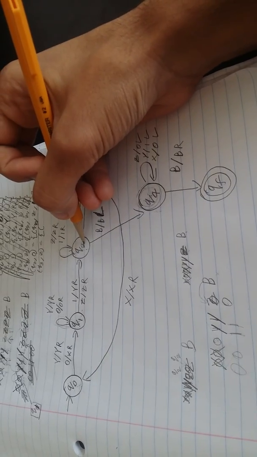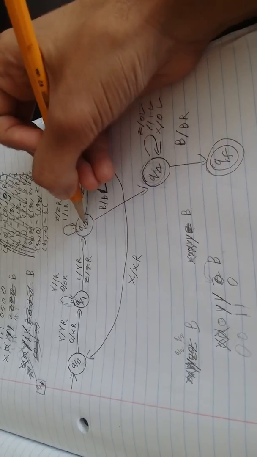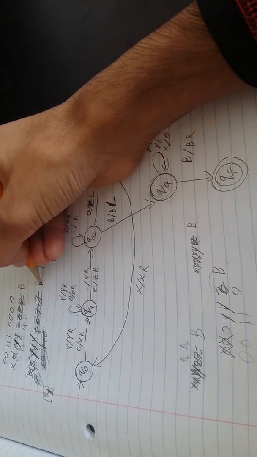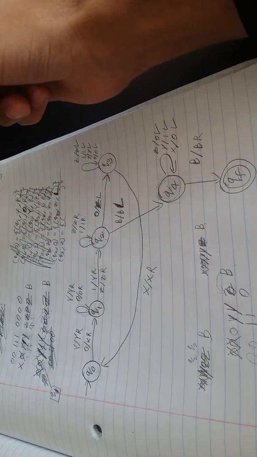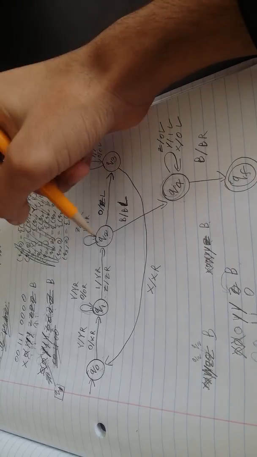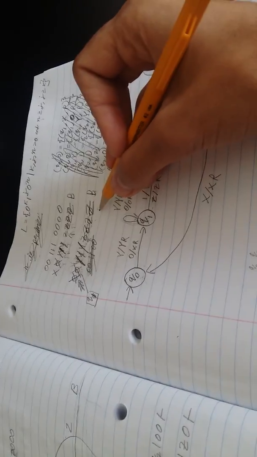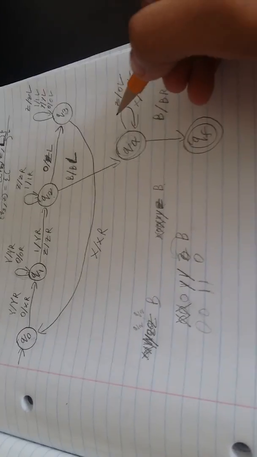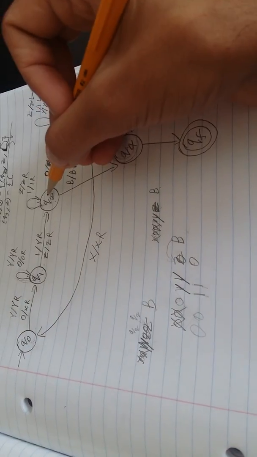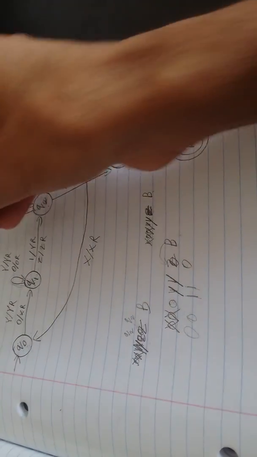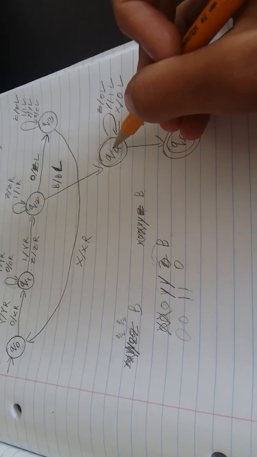If Q2 reads a blank, you're going to move to the left. So now Q2 goes to Q4 after reading a blank, and you move left.